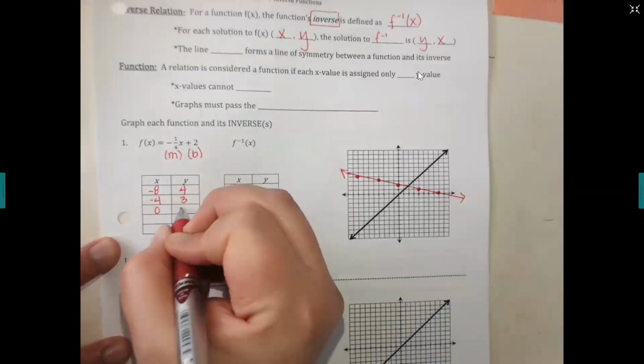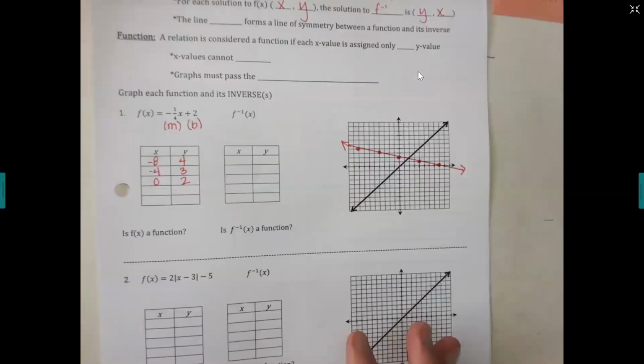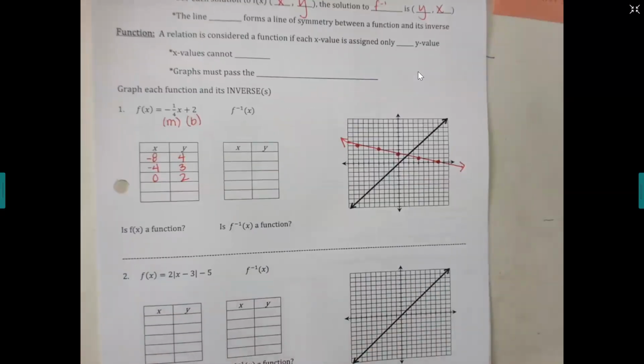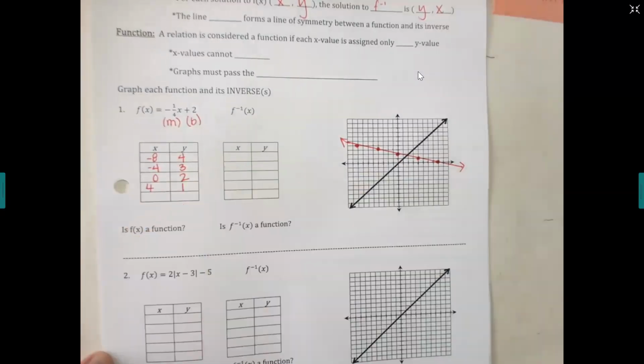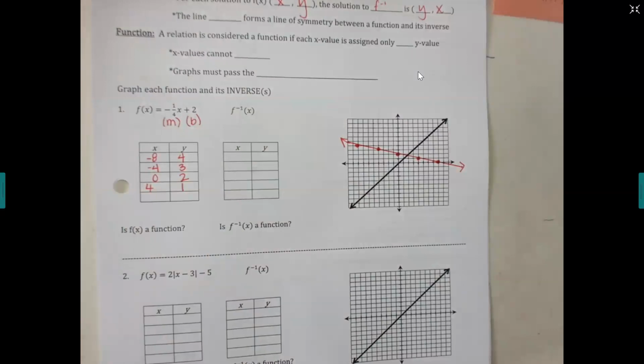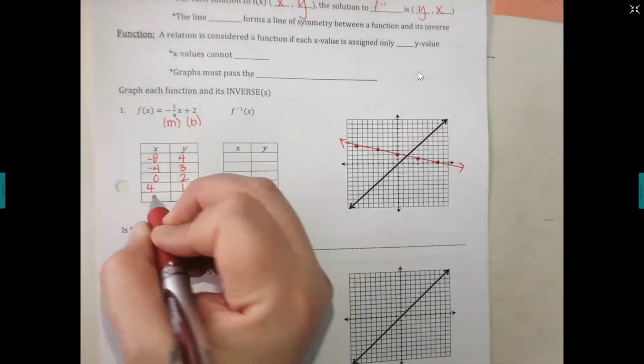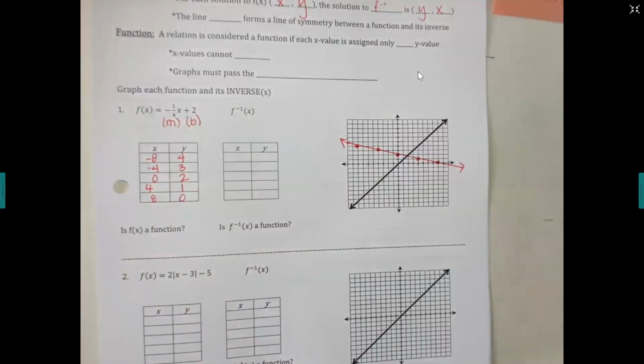Wait, what are we? We're just taking the (x, y) from that point. Okay, this one right here, I went to the right, 1, 2, 3, 4, up 1. That makes it (4, 1). And then my last point right here is going to be (8, 0). You can count it out if you want to. Okay, these points are for regular f.